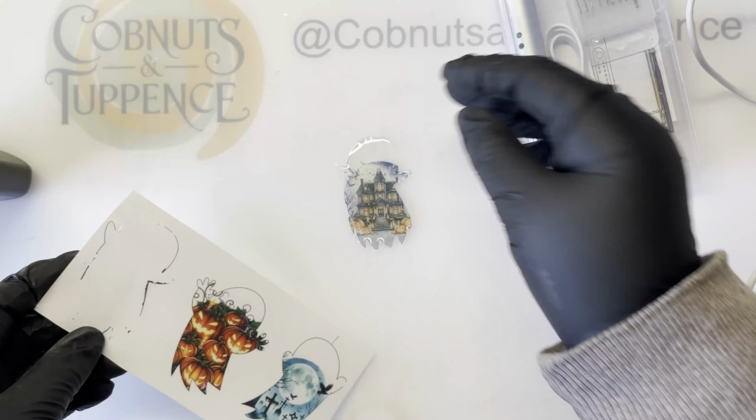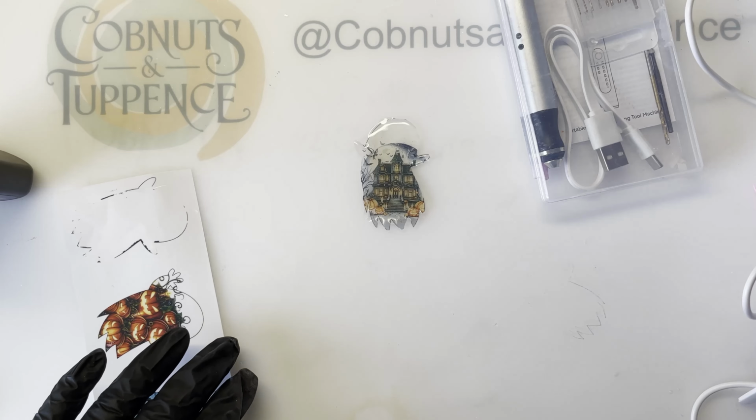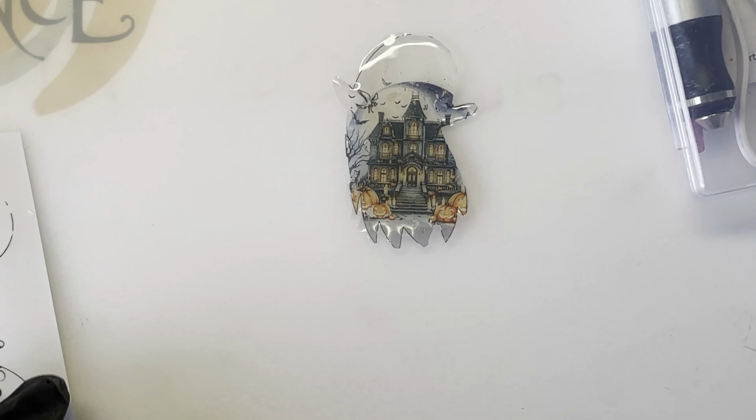I have my design and my ghost shape. Let me zoom in a little bit so you can see what I'm doing. So it needs a little bit of a clean up. There are some overspill and jaggy edges, and I'm just going to remove those with a pair of scissors. You can also use a nail file. So I'll try and clean up as best I can.